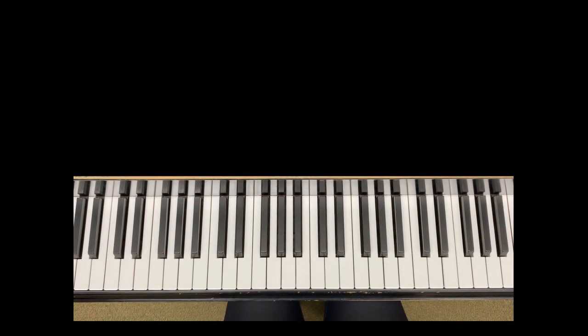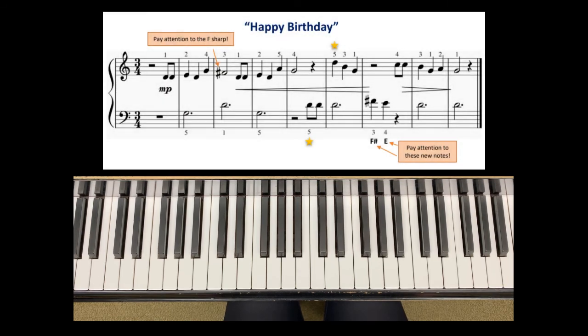The techniques for extending hand positions that we just went over will also be needed to play the last 2 exercises in this module's post-video exercises. In exercise 8, both hands make jumps, and there are stars that indicate where the jumps occur. Make sure to practice moving your hands during rests so that you are able to play in the new positions right on time. There are also 2 notes in this exercise that we briefly learned during the G scale, but haven't used much. They are F sharp and E in the left hand, and they are labeled in the exercise to give you an extra hint.